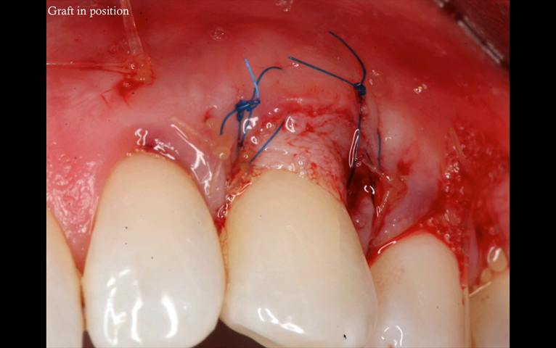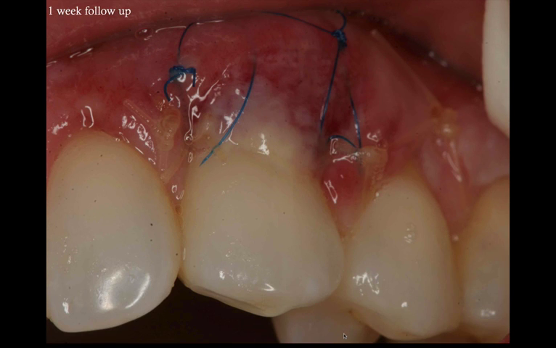I prescribed systemic antibiotics and pain medications and gave some oral hygiene instruction in the area, but no periodontal dressing or covering. Basically, this area needs to be left alone. So the patient came back a week later.